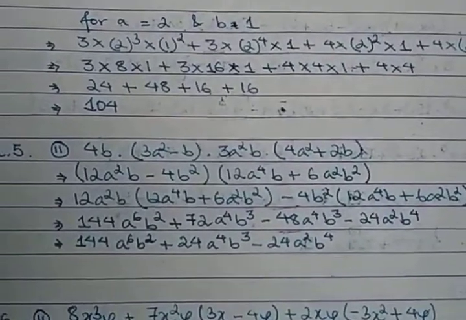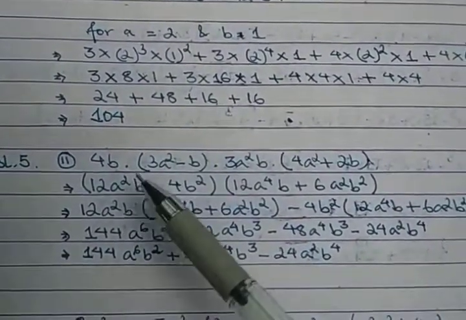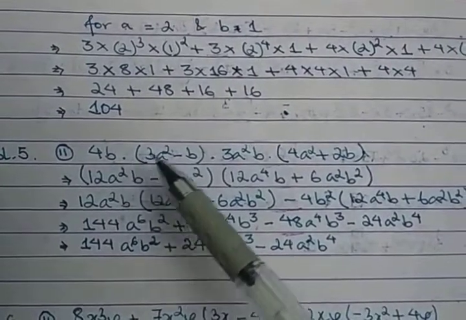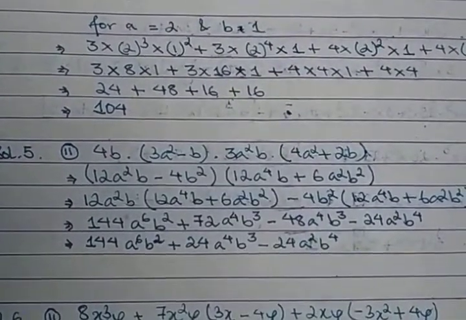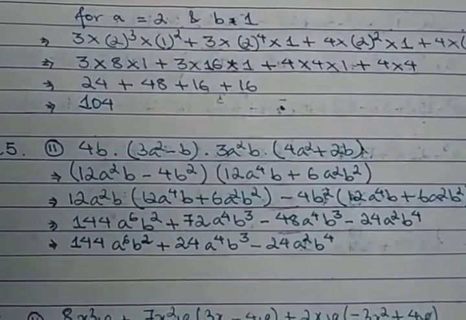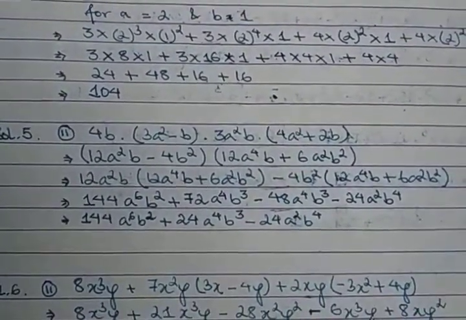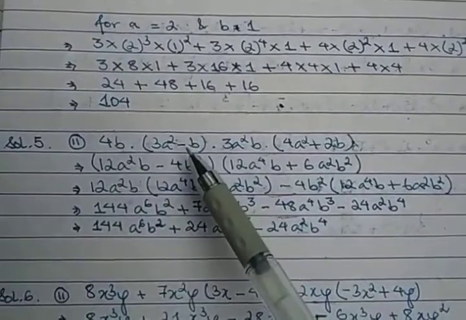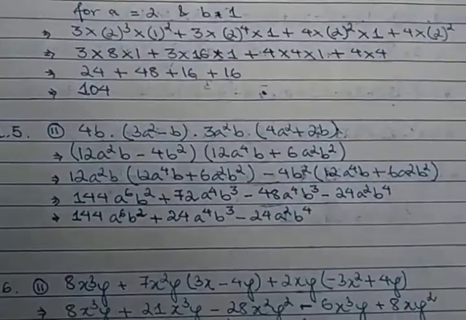Okay, now for this one and this one, remember one thing. In this one, the question is given with a dot. Remember, the dot also means multiplication. Not just the bracket, but a dot sign also represents multiplication. So what do we have here? Multiplication of a monomial and a binomial. Again, multiplication of a monomial and a binomial.